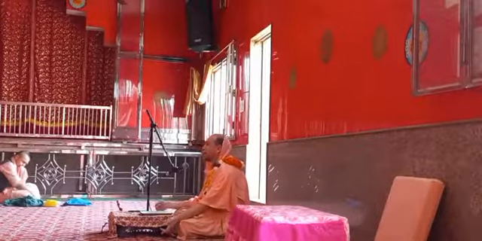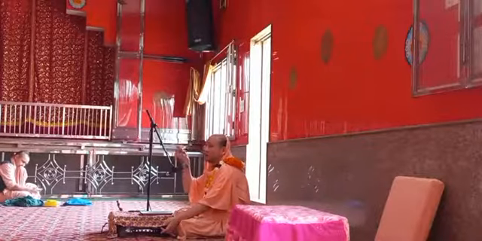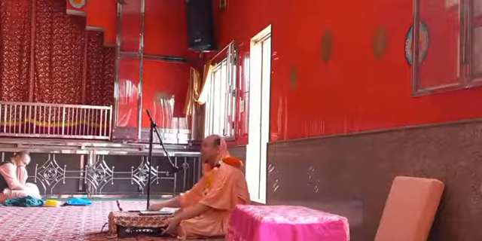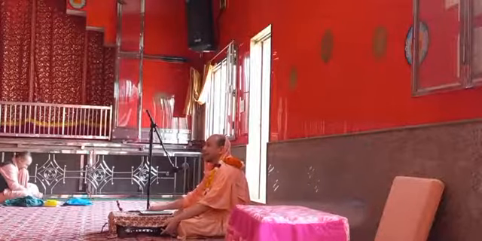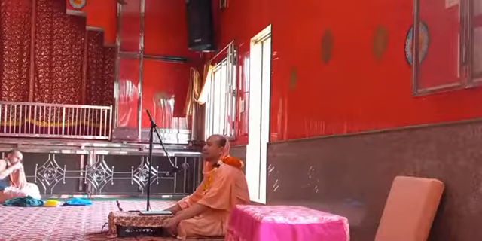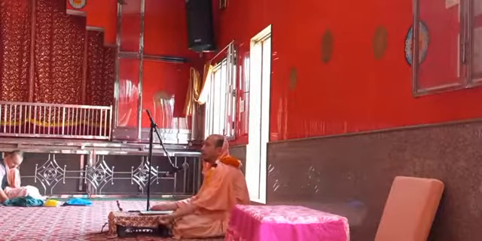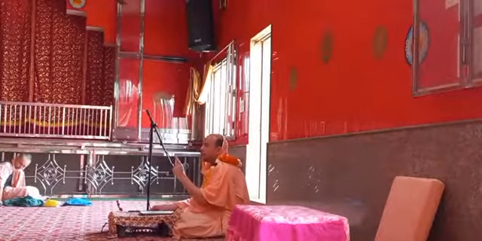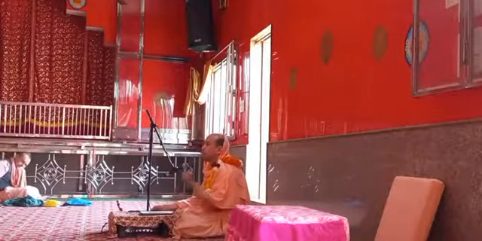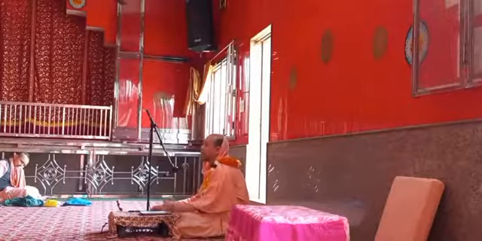But in every universe he's also there, and in every living entity, in every atom, he's also there as the Paramatma. So he's also the smallest. That is an example of Aishwarya. When you say Bhagavan, he has Aishwarya in full, not half or 75% or 90%. It's 100%.